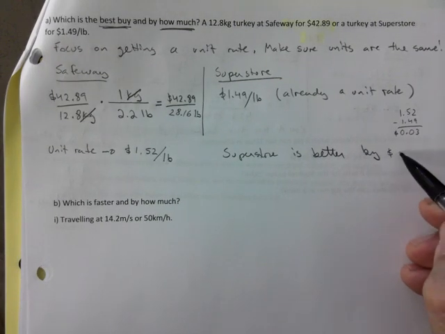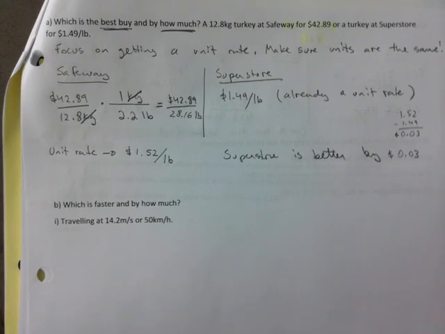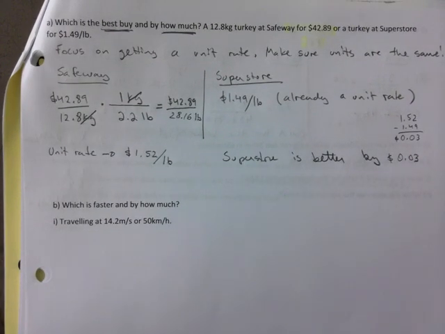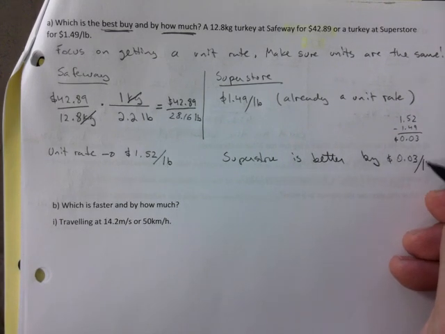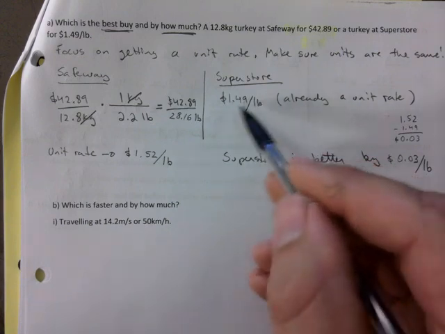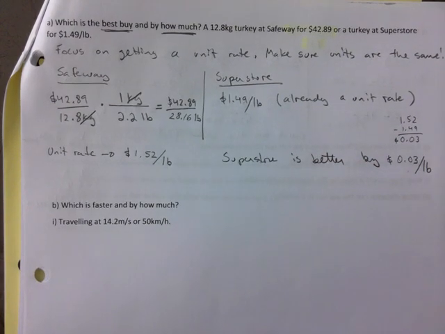Some students just leave it like that. Hey, it's 3 cents cheaper, in this case for every pound you buy. Just stick with the units you already have, and there it is.